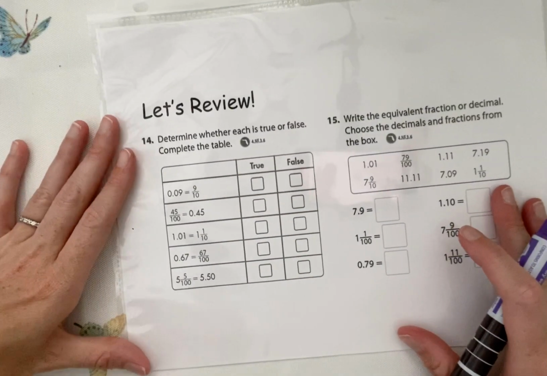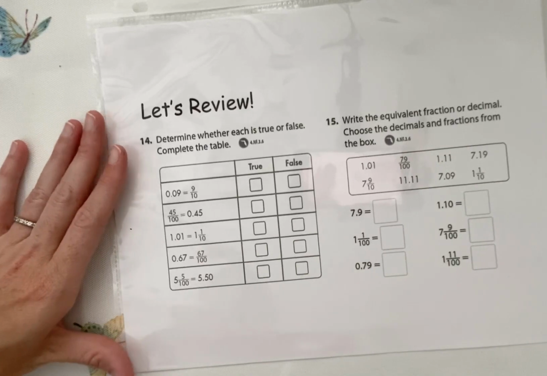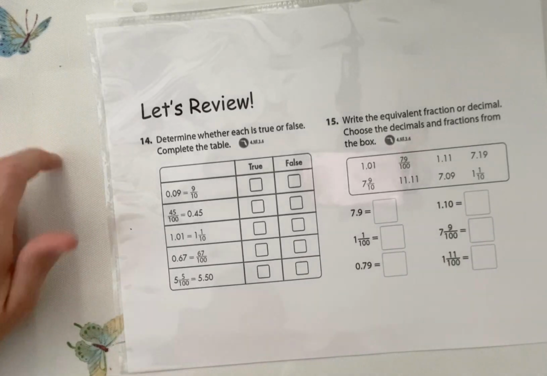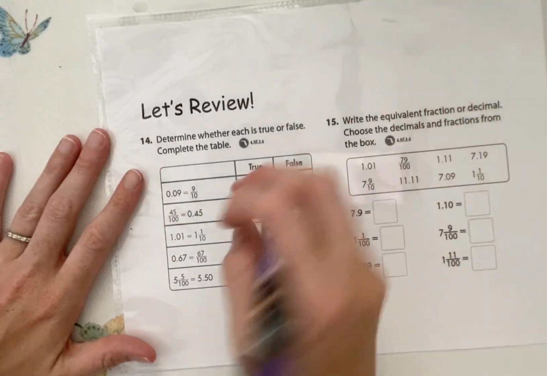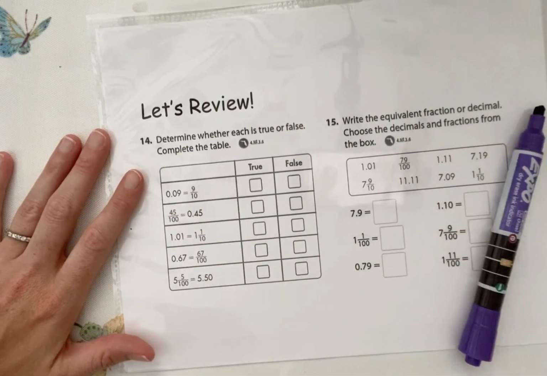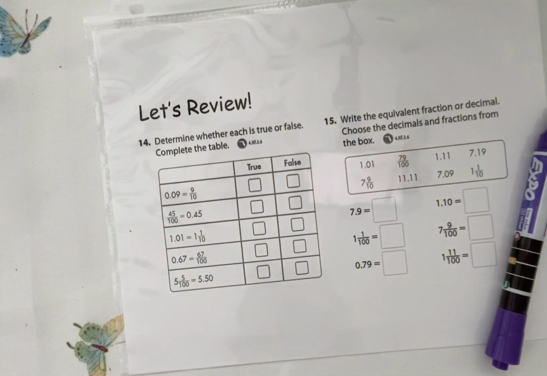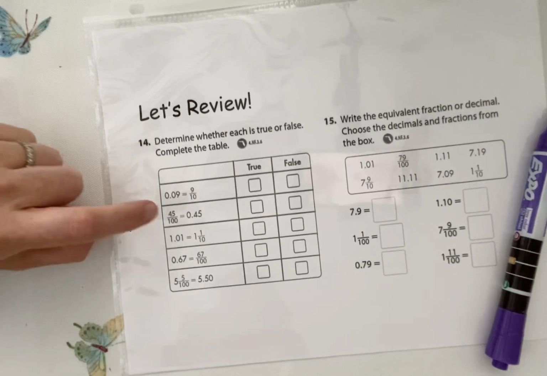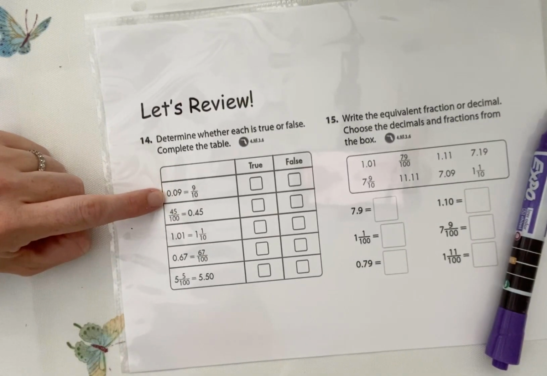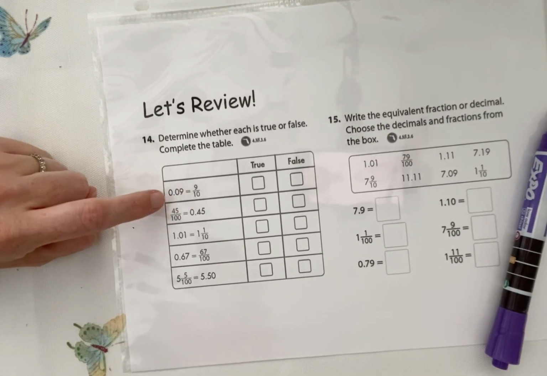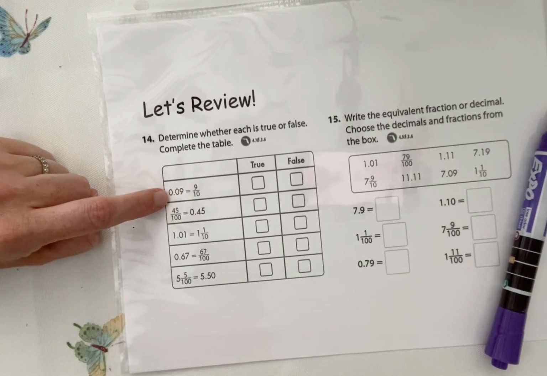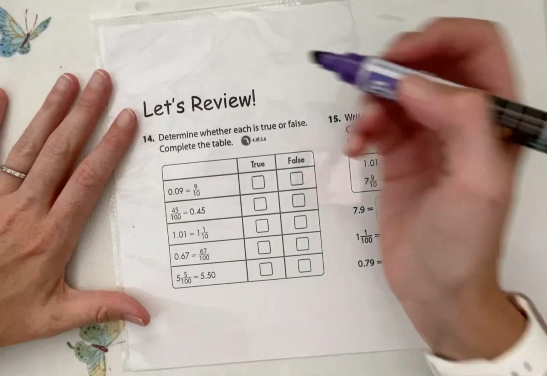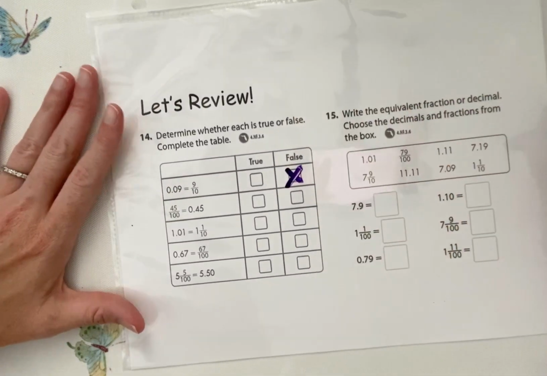All right, quick review. Determine whether each is true or false. Complete the table. Well, guys, I can look at this first one, and if I can say it, I should know if this is true or false. When I read this, it is not 9/10. I know this because my 9 is in my hundredths place, so this would be 9 hundredths, and 9 hundredths and 9/10 are not the same.